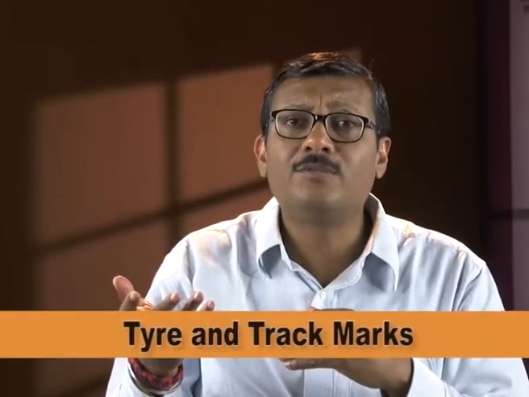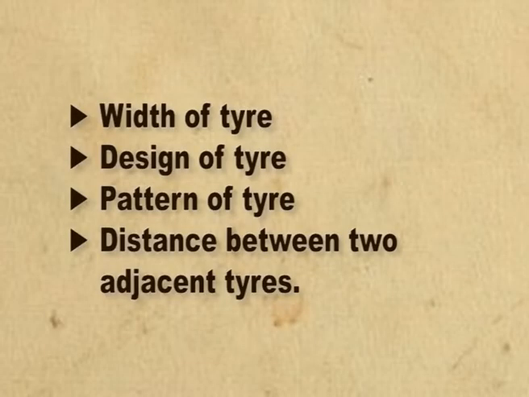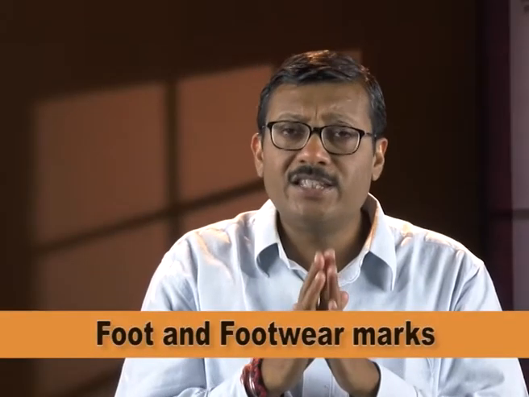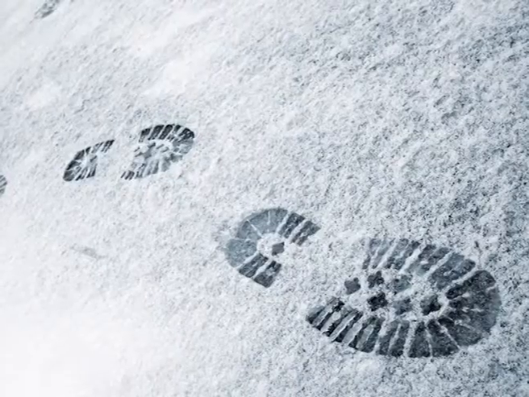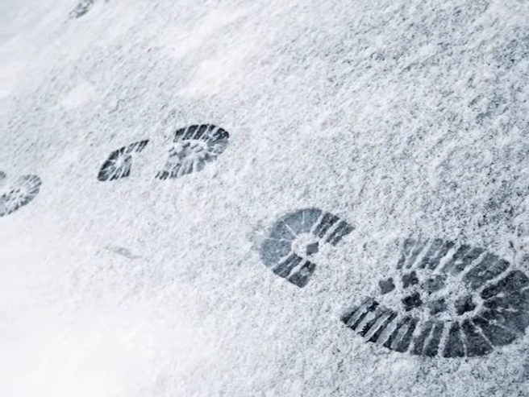Next in this series, we come to tire and track marks. It includes the study, examination and comparison of the source of origin and interpretation of results of tire and track marks. It also provides information about the width of the tire, design of the tire, pattern of the tire and distance between 2 adjacent tires. Foot and footwear marks. It deals with the examination of foot and footwear marks and comparison of suspected marks. After examining these marks, we can possibly explain the gender, age and weight of the person involved.